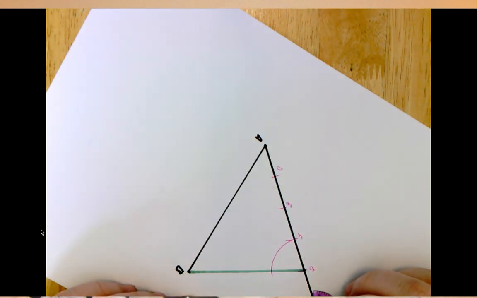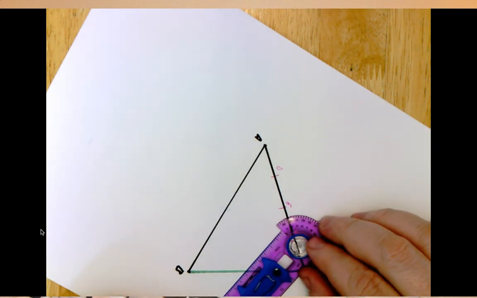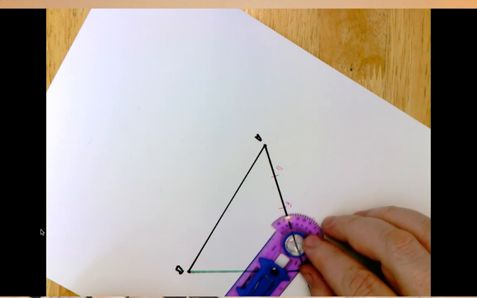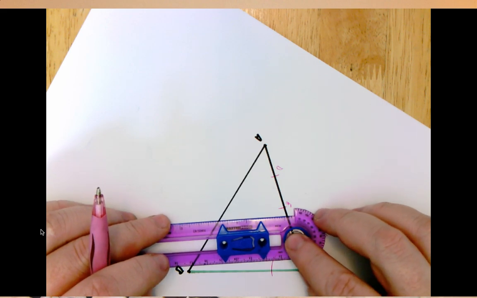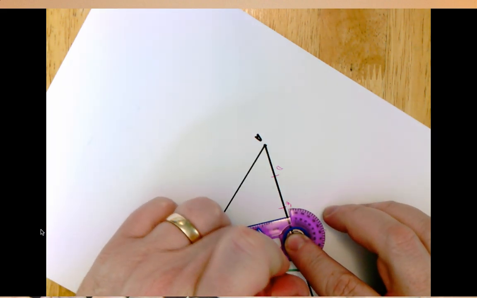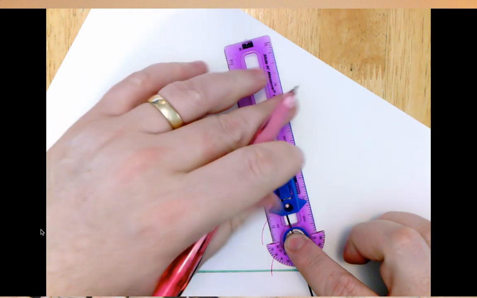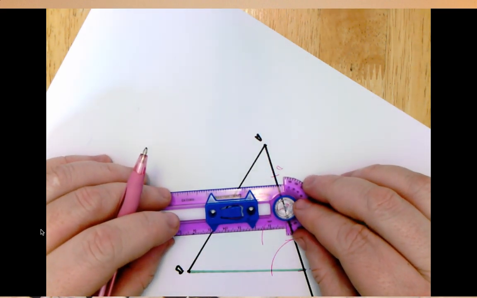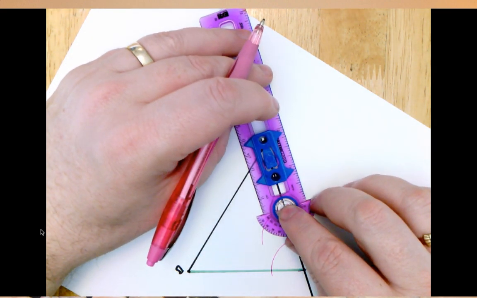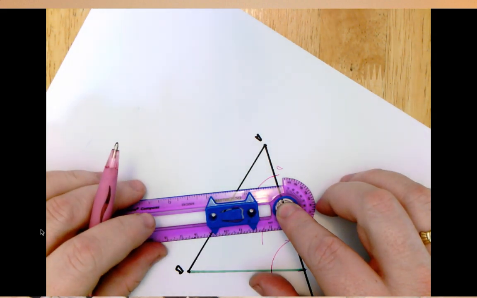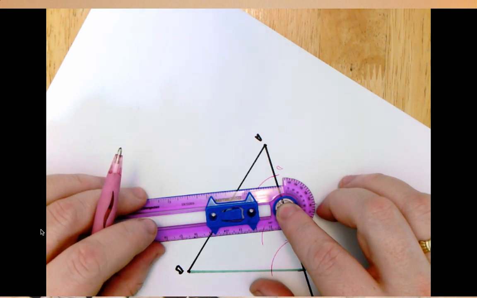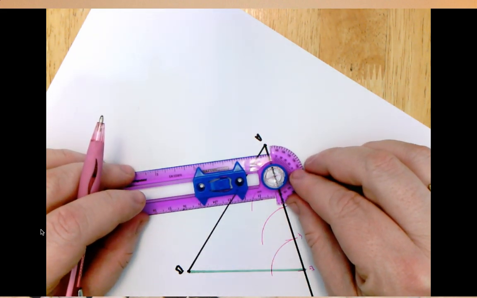Now normally I would then measure from here to here and change my radius, but I'm going to actually draw a bunch of arcs for each of these points, all at once.